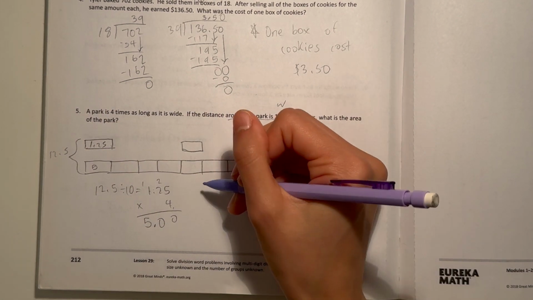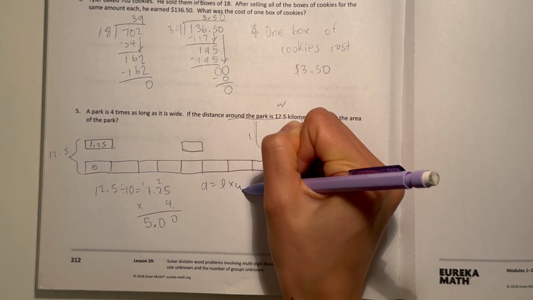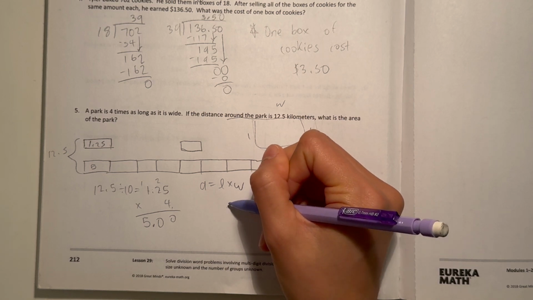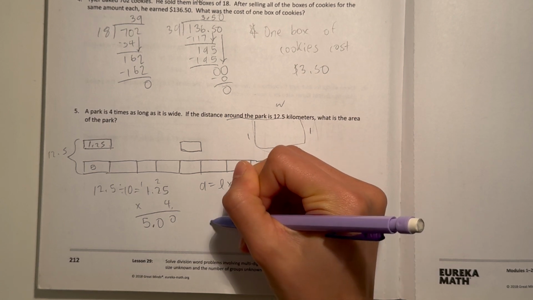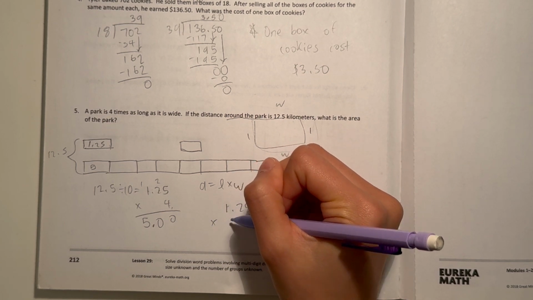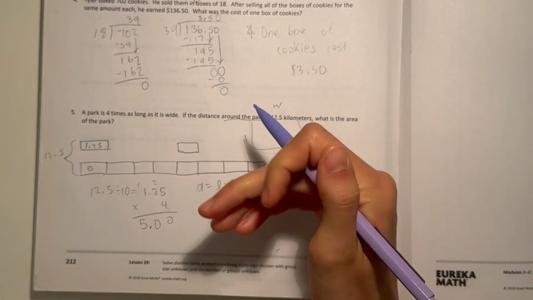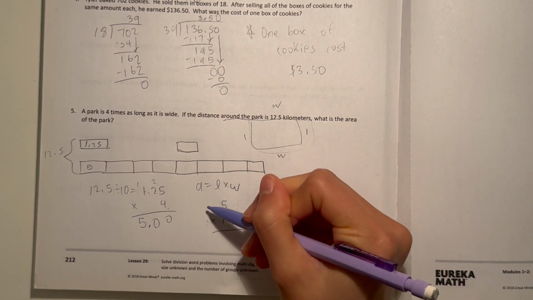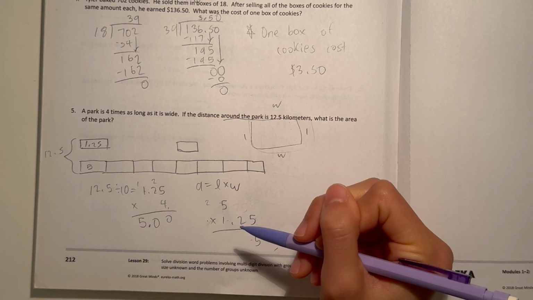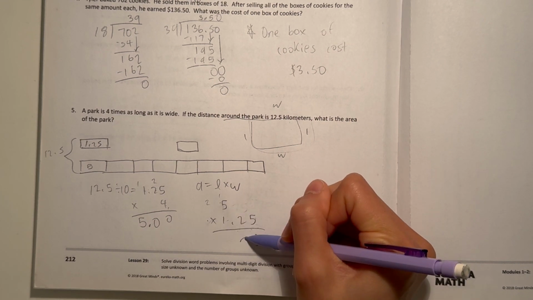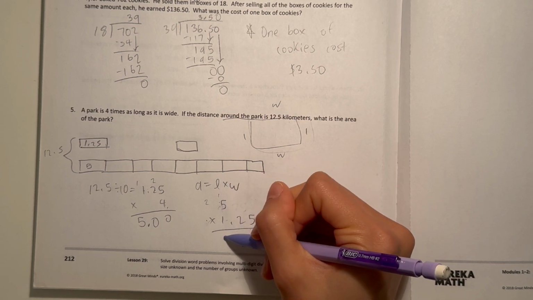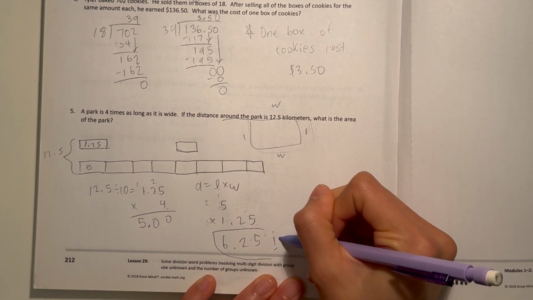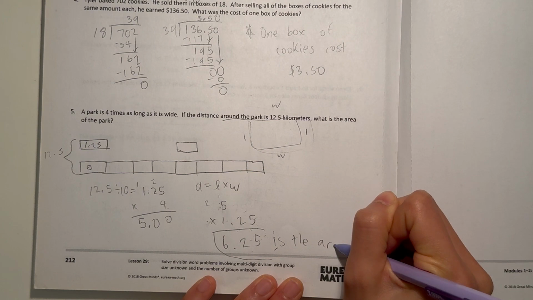And now it says find the area. Area equals length times the width. So our length here would be 5 times 1.25. So yeah, 5 times 1.25. 5 times 5 is 25. 5 times 2 is 10 plus 2 is 12. And 5 times 1 is 1 plus 1 is 6. 6.25. So that means 6.25 is the area.